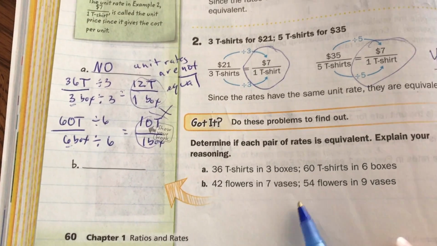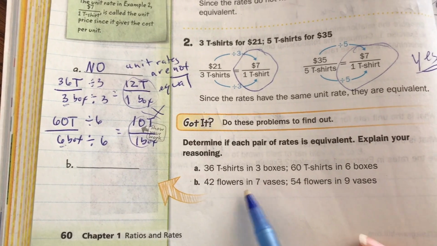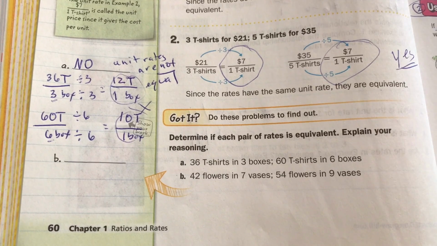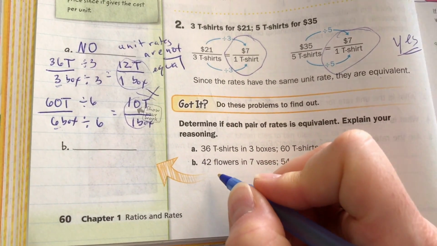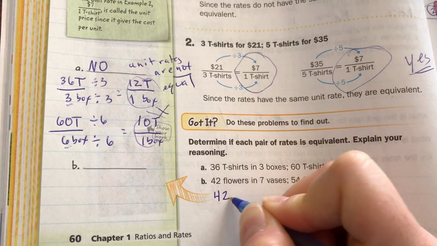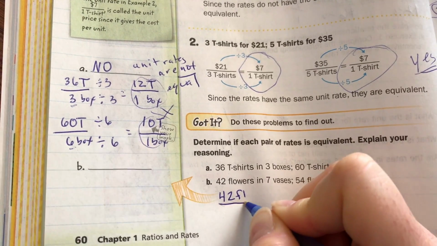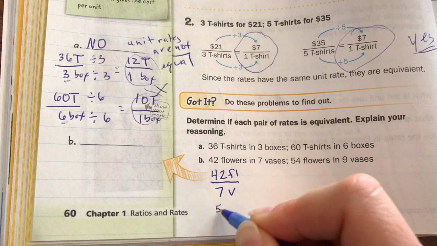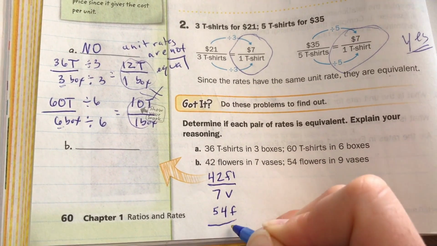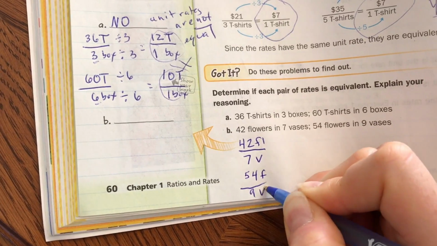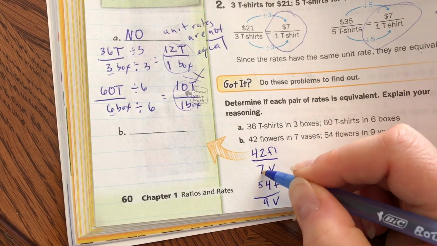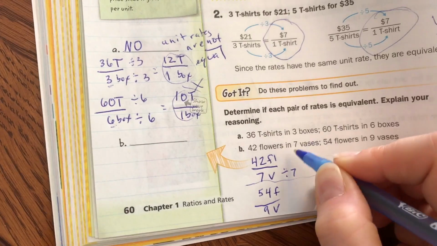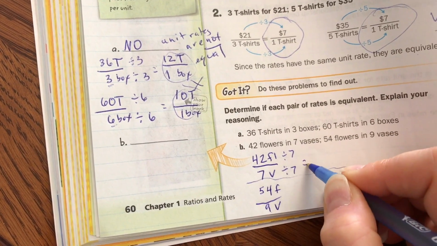All right, now let's do example B. So we have 42 flowers in 7 vases, 54 flowers in 9 vases. Let's see if they're equivalent. I'm going to show my work right here for this one. So let's write it as a fraction. 42 flowers, 7 vases. This one, 54 flowers in 9 vases. All right, now let's find the unit rate. So draw a line there.